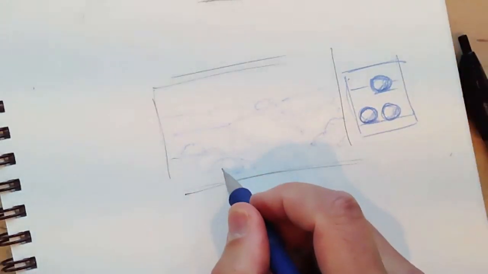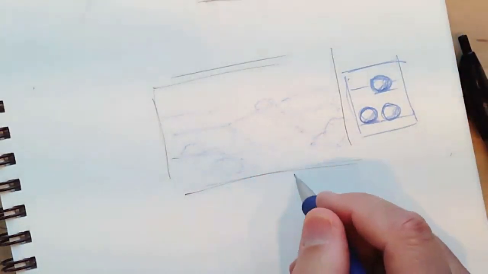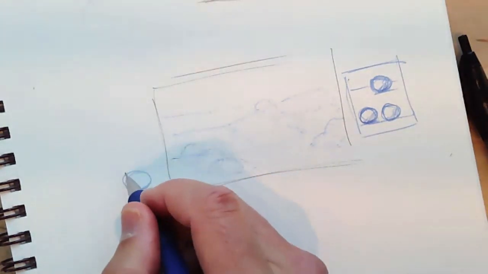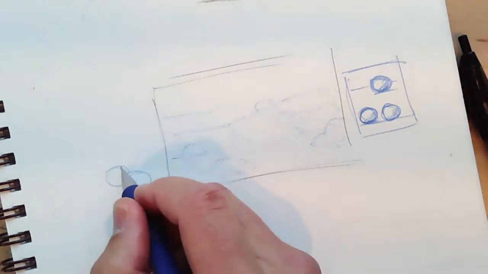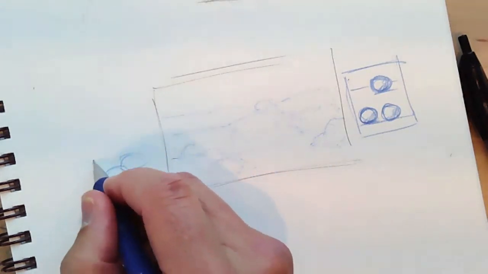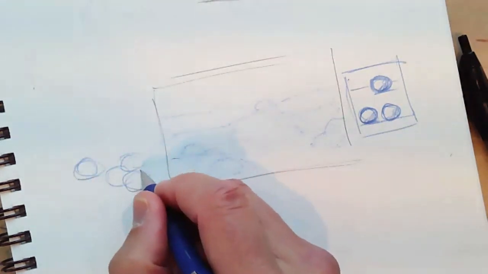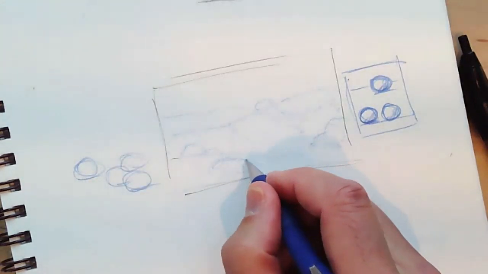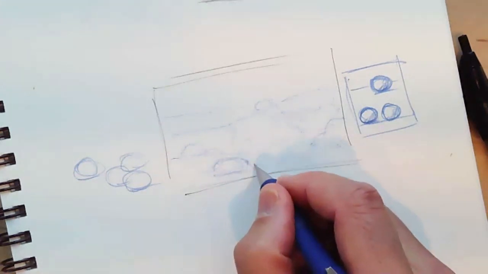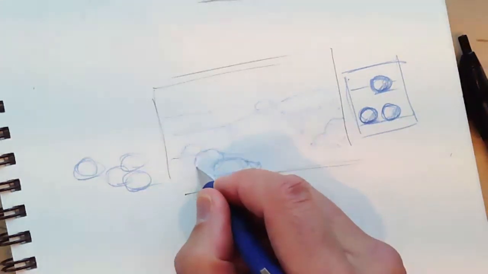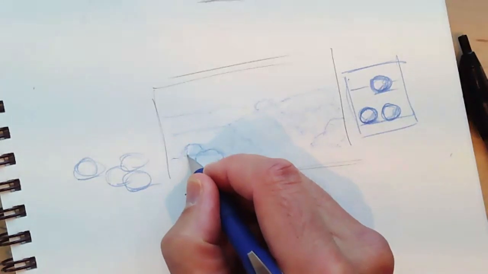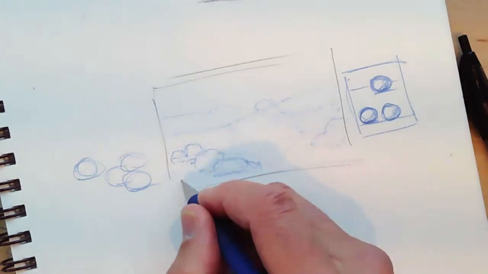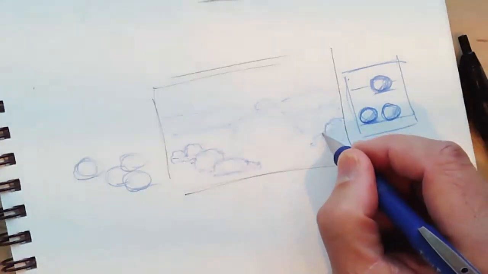For these clumps of bushes in the foreground, I don't want all my bush clumps to be the same size. If they're all kind of like this, it'll look way too topiary symmetrical. So I'm going to have one be a longer one, a medium-sized one here, and I'm going to try to break up the size of those, and then a larger one over here.